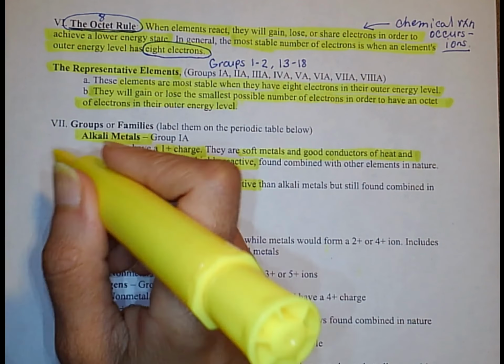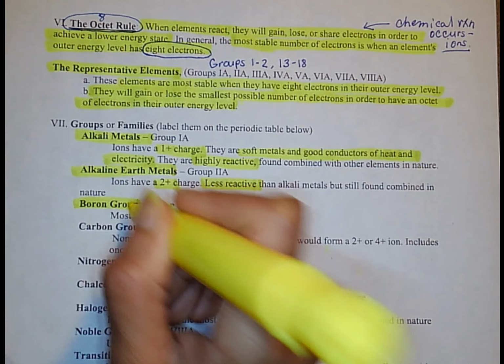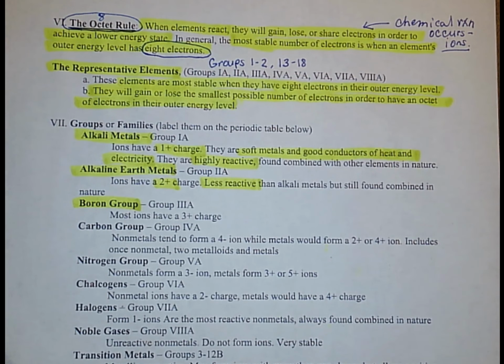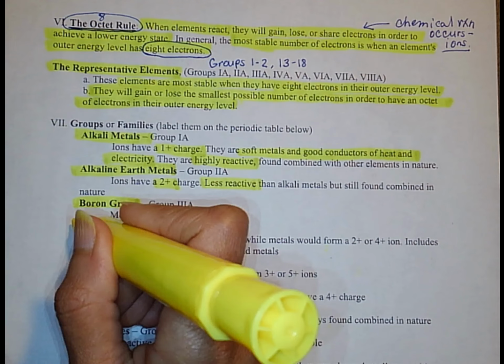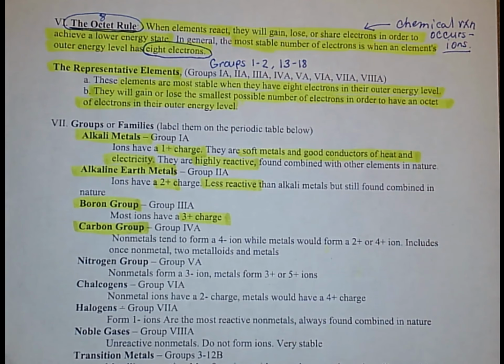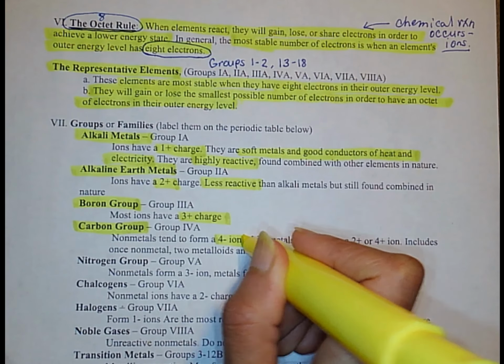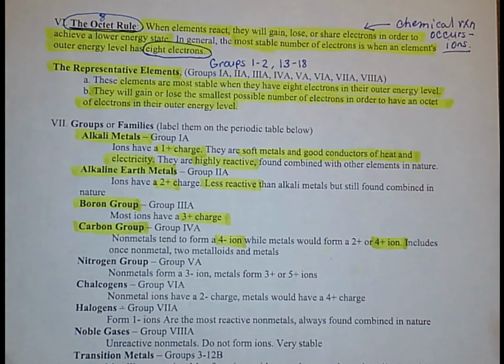Then you have your boron group, and your boron group has 3+ charge. You have your carbon group. Your carbon group has 4- and 4+ charge.